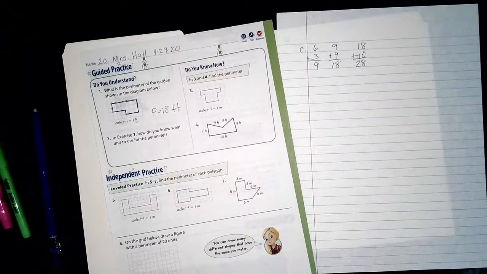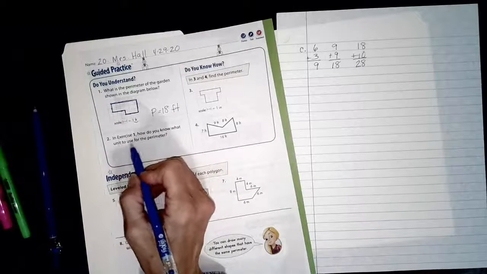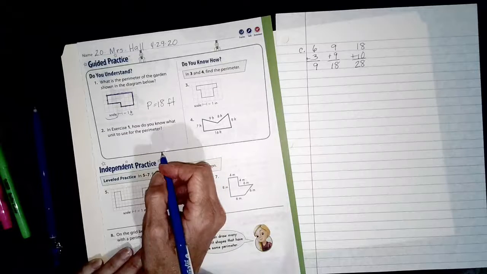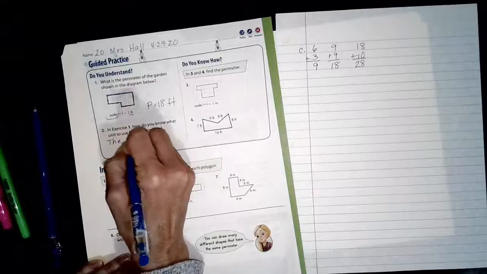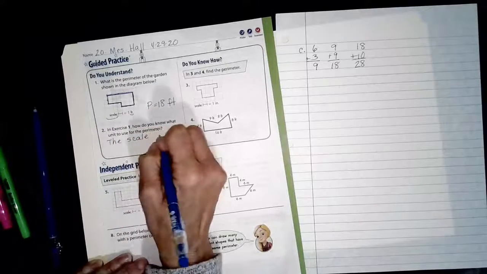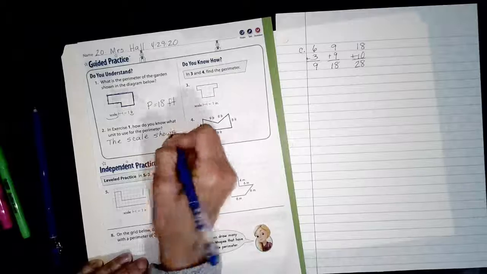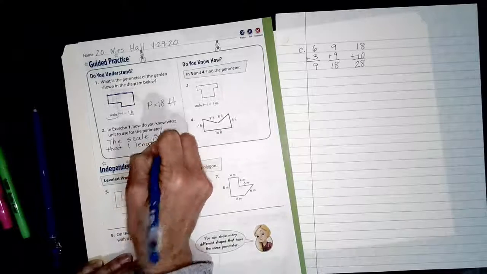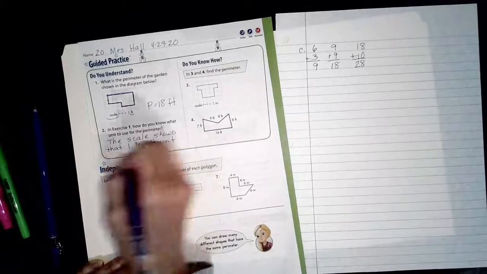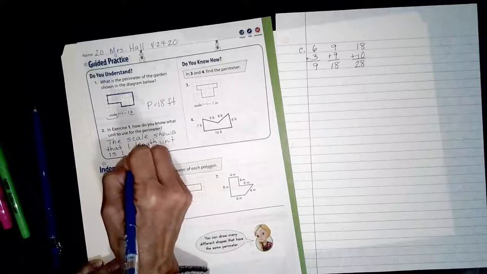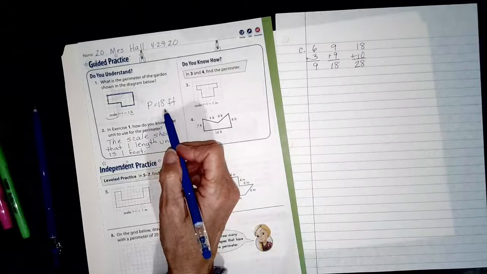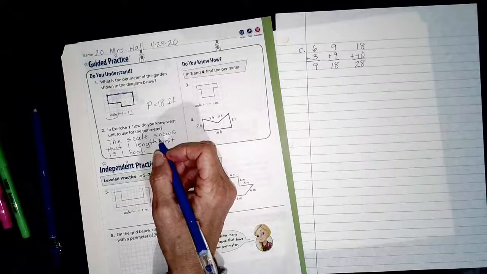Now, in exercise 1, how do you know what unit to use for the perimeter? Well, I have to look at the scale. The scale tells me that one length unit is 1 foot. I'm going to write that. The scale shows that one length unit is 1 foot. That's how I knew that it was feet that I needed to use for my perimeter unit of measure.